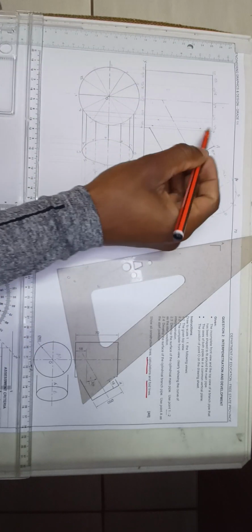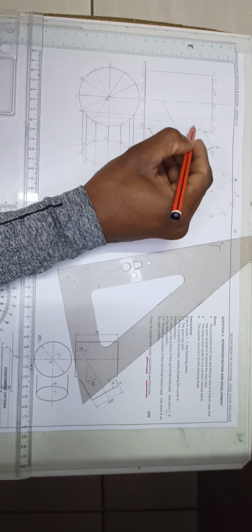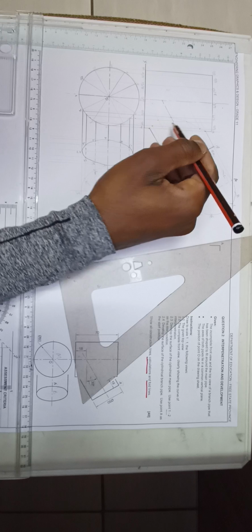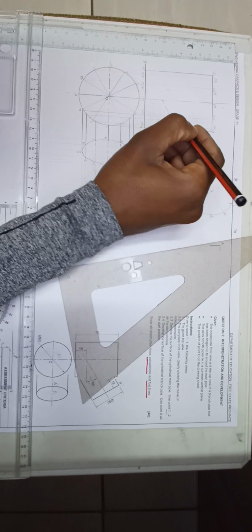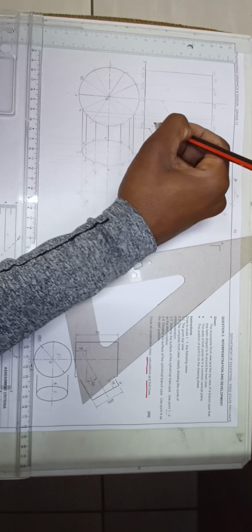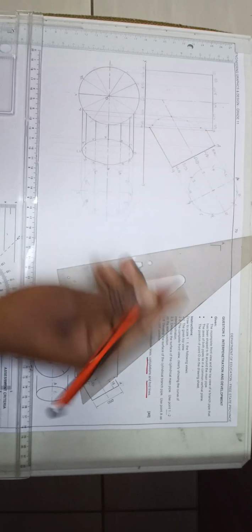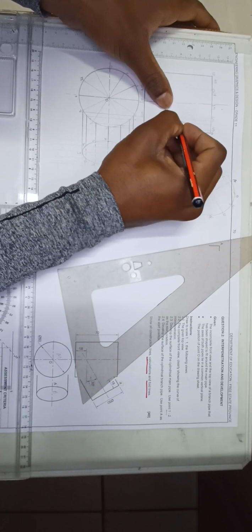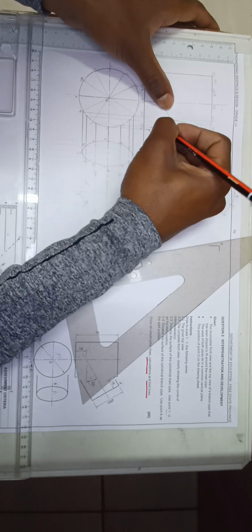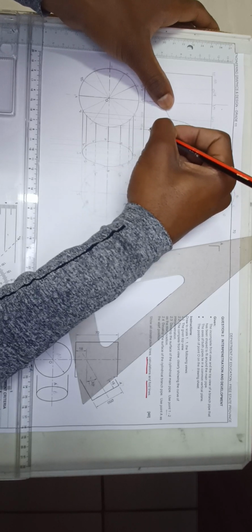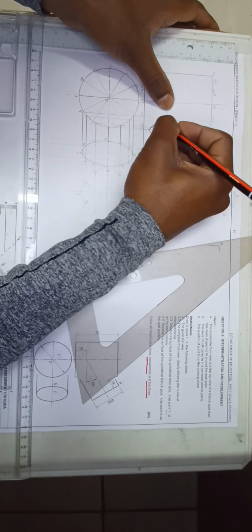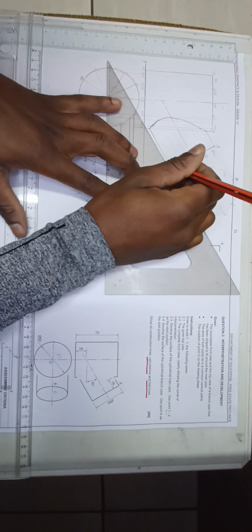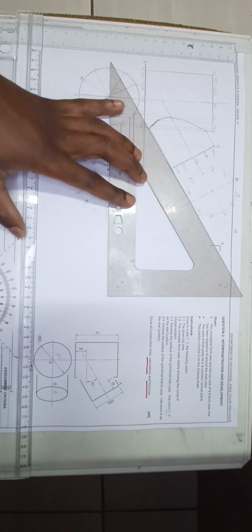Now all you need to do is use your freehand or your flexi curve. Right, so here, that's how you should get your complete front view, ladies and gentlemen.